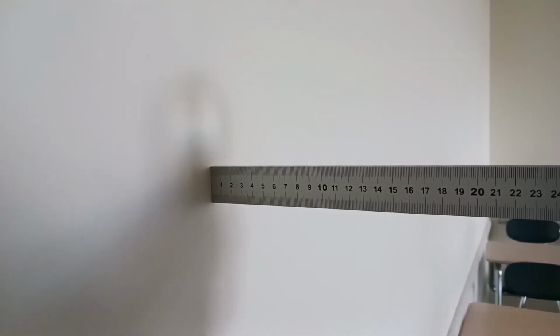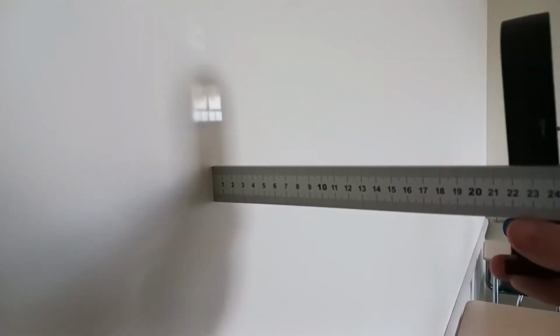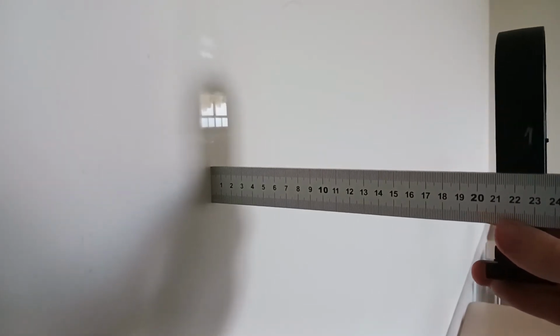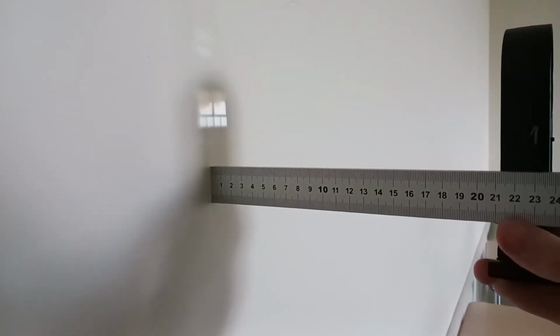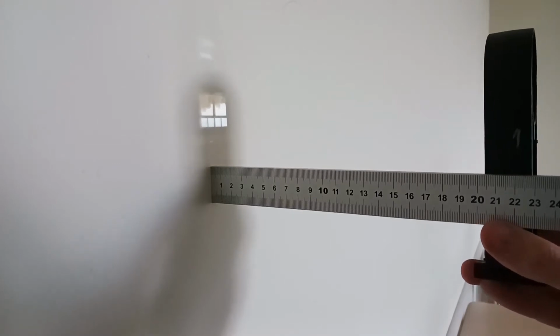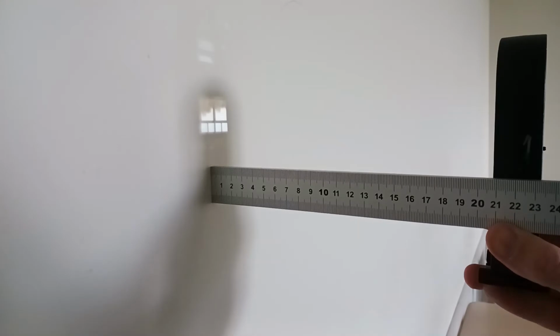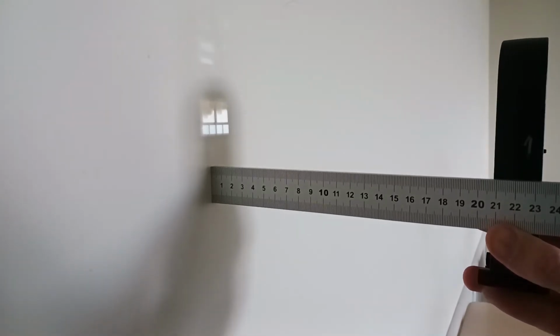Switched over to lens C, and it doesn't make any difference which way I turn this lens, which side of it faces the window. So as I'm getting this one into focus, right there, it looks pretty good from what I can see. Lens C has a focal length of 22 centimeters.